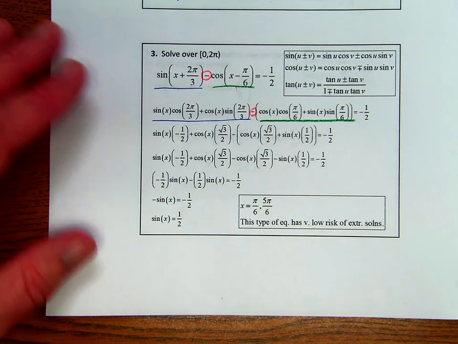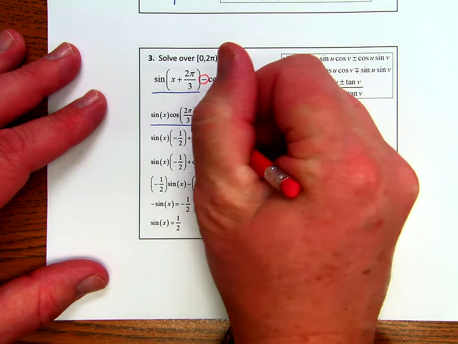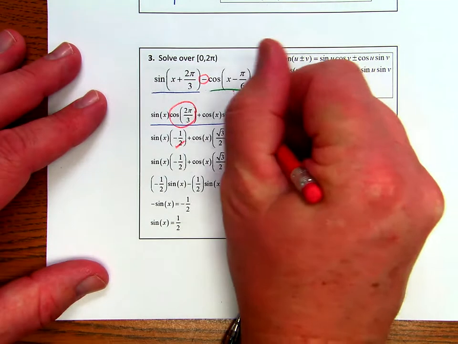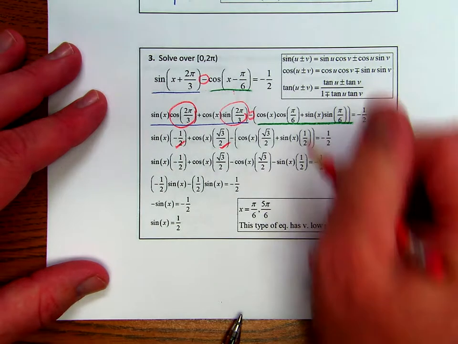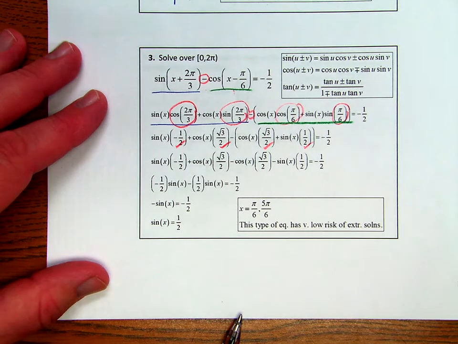So for starters, what we're going to do is evaluate everything that can be evaluated. So that, evaluate from the unit circle. That, that, and that, evaluate from the unit circle.